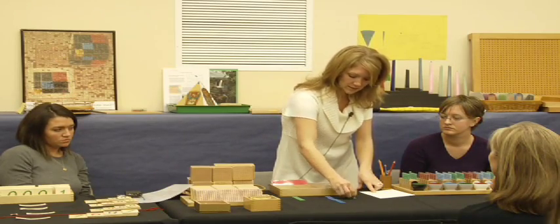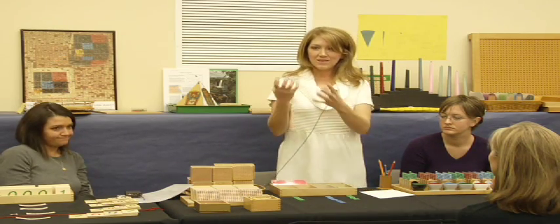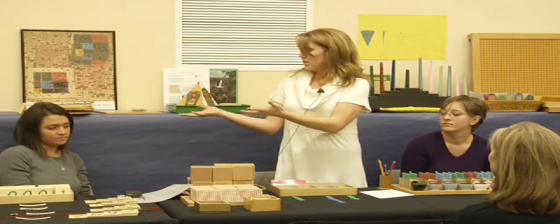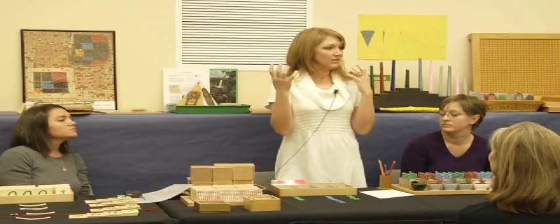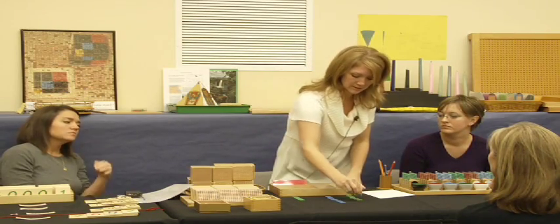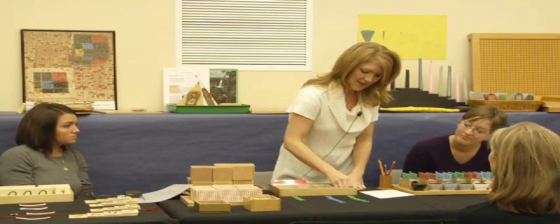So they're moving into that abstract where they're not having that weight. They've worked so extensively with that, they already have that in their minds. Now they can start going into that abstract. So I'll finish getting this out. 2, 3, 4, 5, 6, 7, 8.